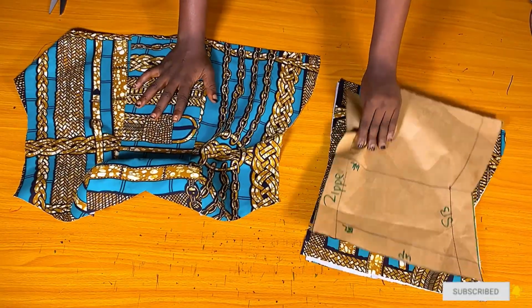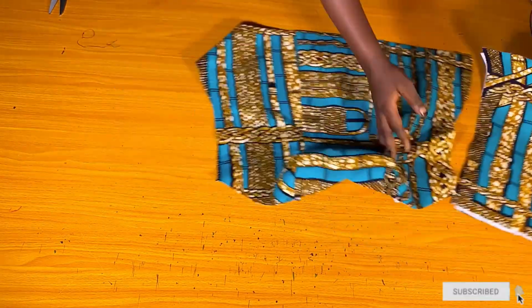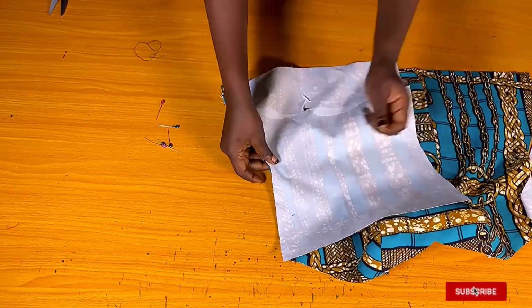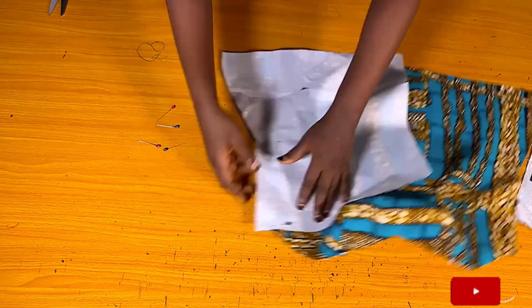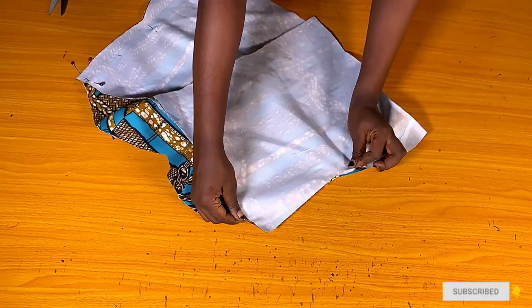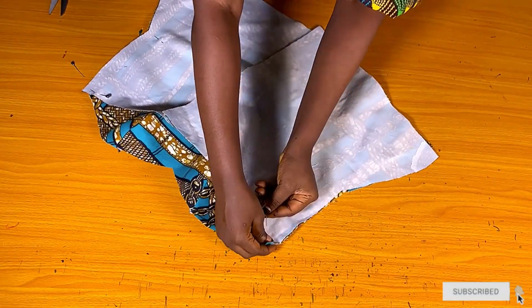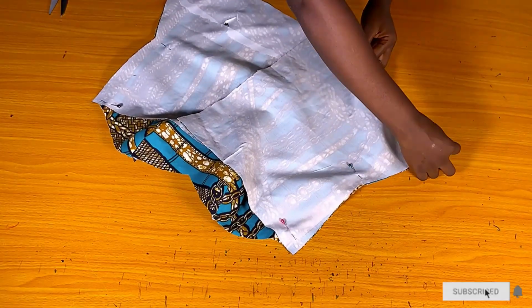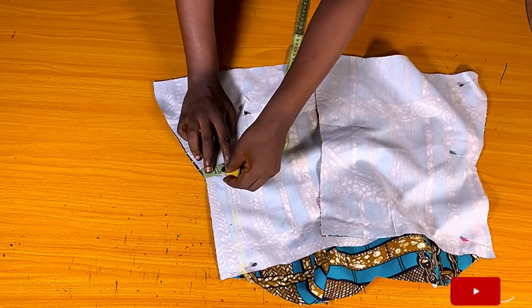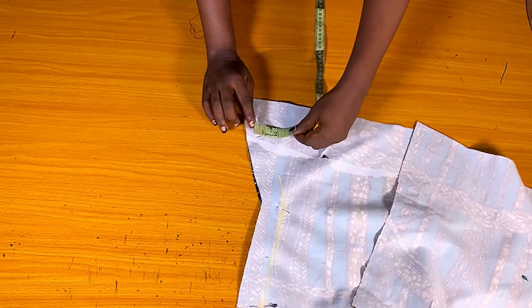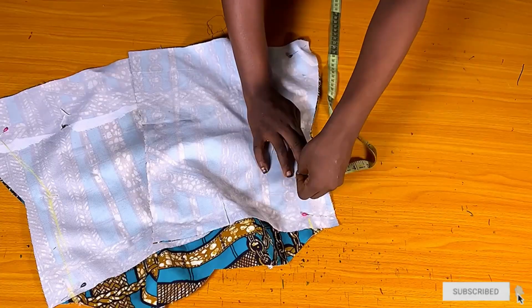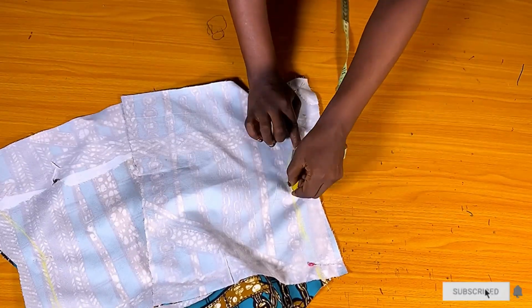After I'm done with that, the next thing to do now is to join the back sides and the front sides together by starting to pin it. After I'm done pinning it together, I will mark my stitch allowance, which is 1.5 inches on both sides. I also do the same thing to the lining before I take it to the machine to stitch it together.